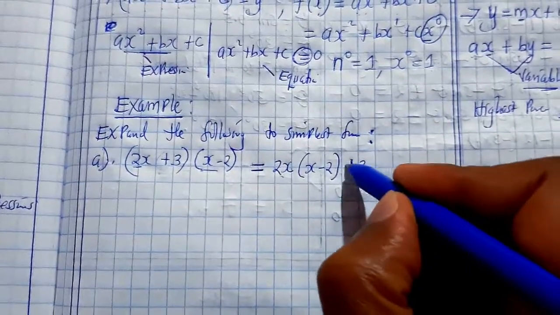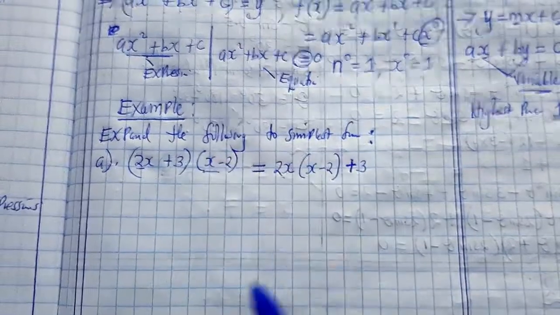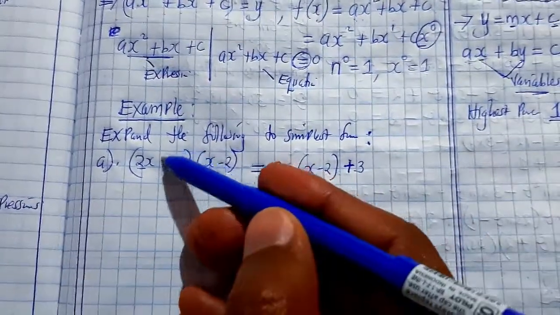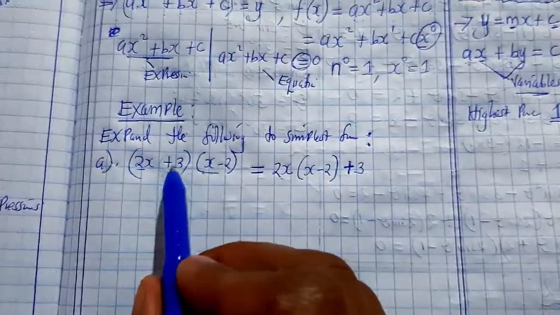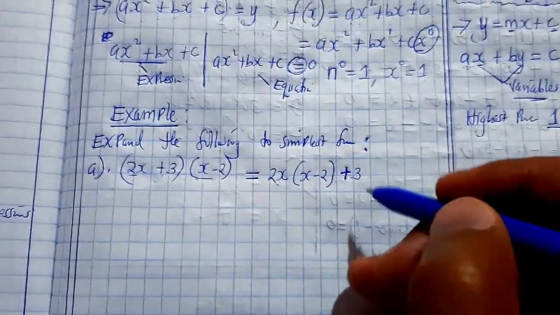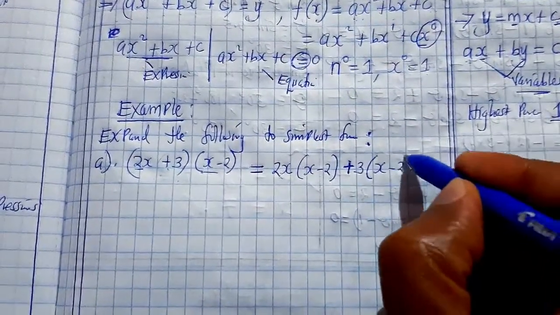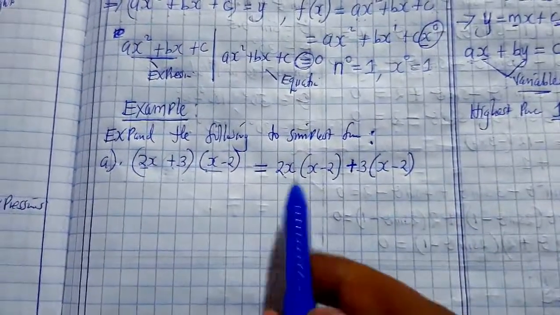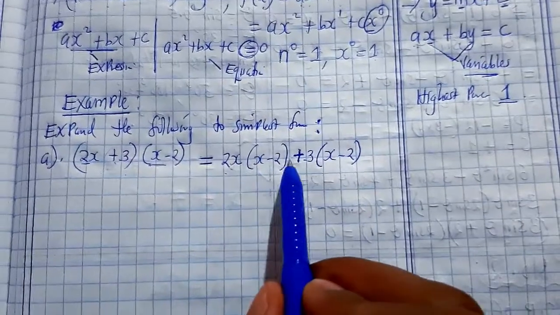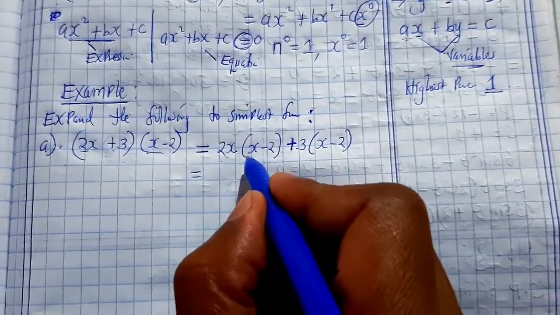When you're writing that one, it is also important to consider the sign which is written here, to make sure that you don't mess up with the sign, because if it was minus here and you don't write that particular subtraction here, then you mess up the whole thing. So in that case, we have plus 3 into brackets x minus 2. Close the brackets.